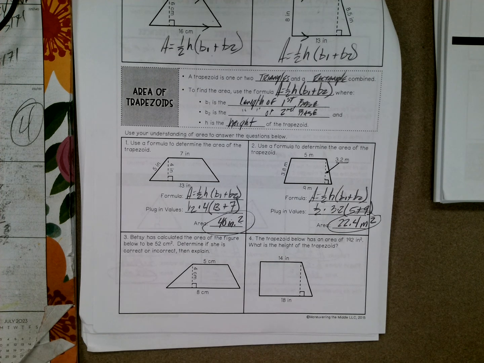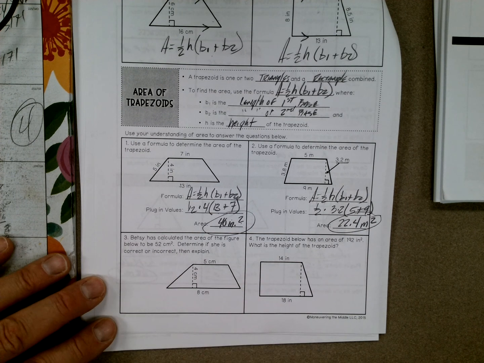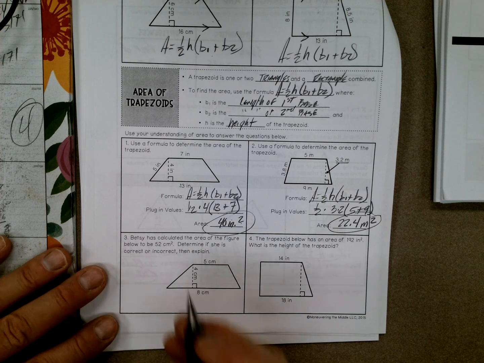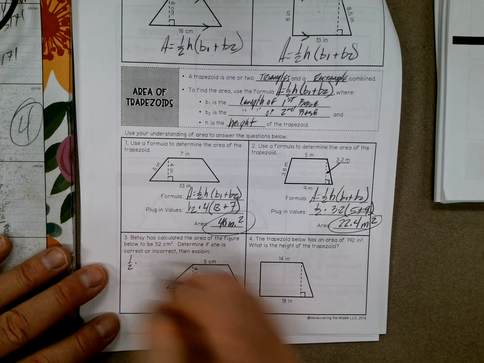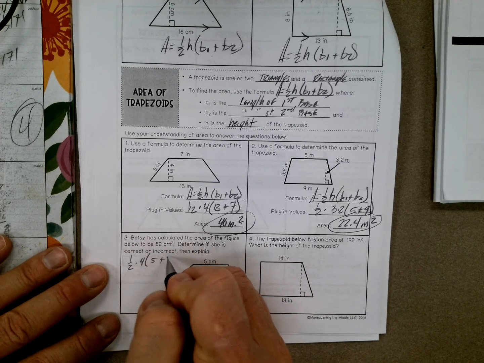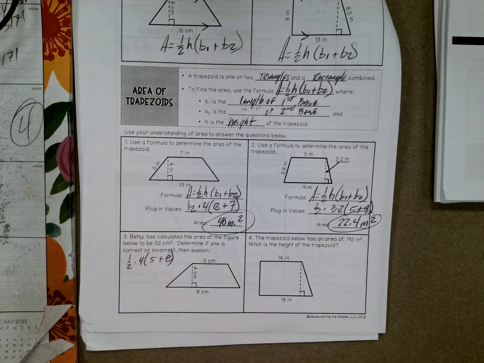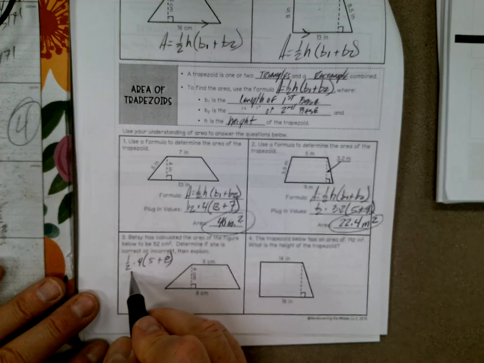Betsy has calculated the area of the figure below is 52 centimeters square. Determine if she is correct or incorrect. Okay, well, let's see. 1/2 times the height, 4. Base 1 is 5, plus base 2 is 8. Well, these are all whole numbers. Let's see if we can do this mentally.